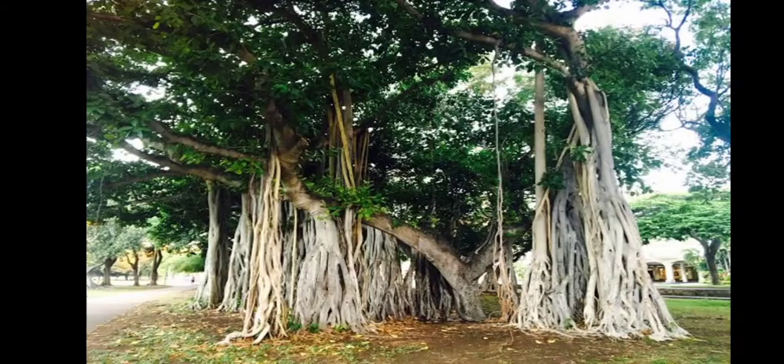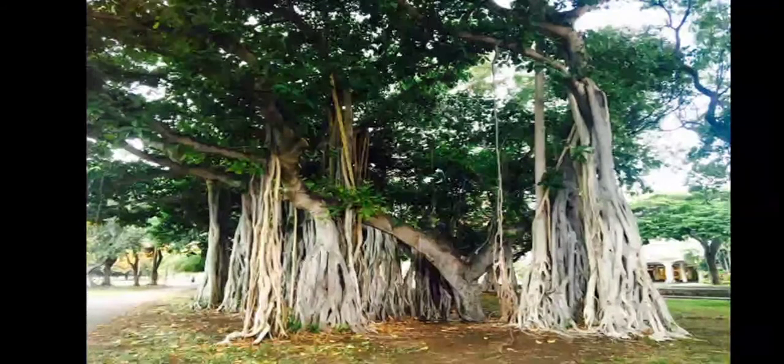These grow down from the branches until they reach the ground. These roots are like pillars that provide strong support to the tree. This banyan tree also has roots under the ground, just as other trees have.